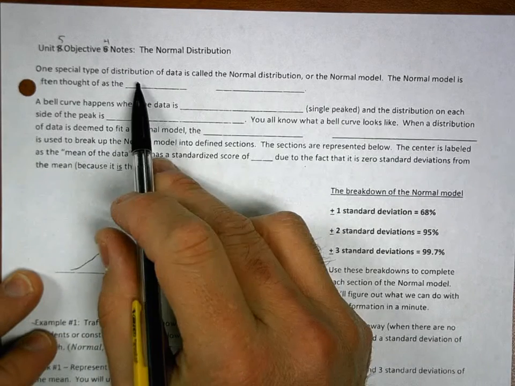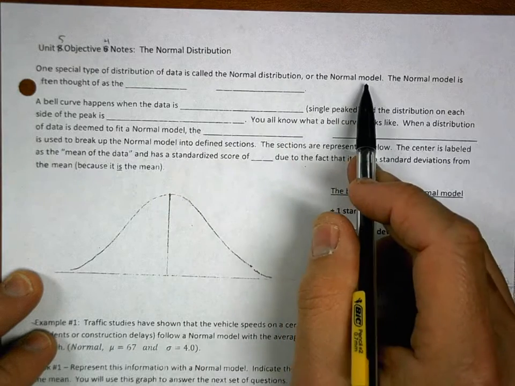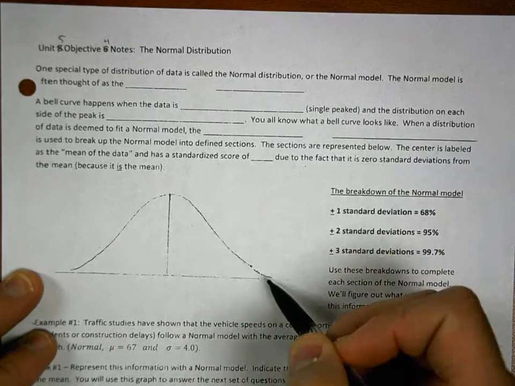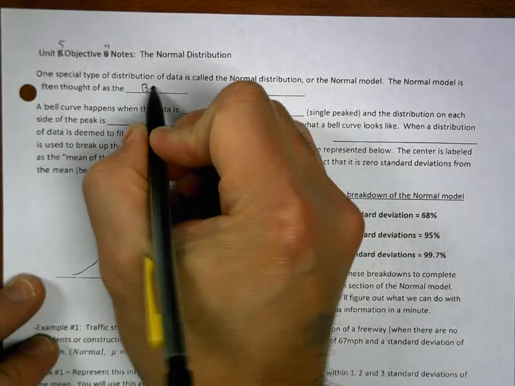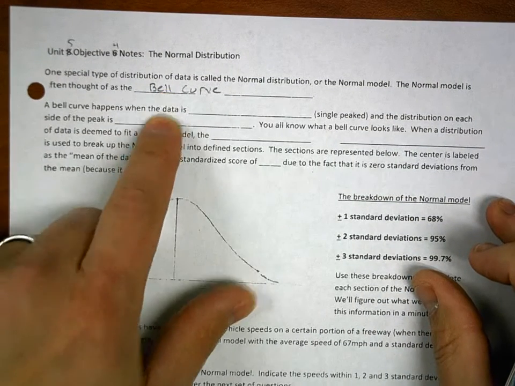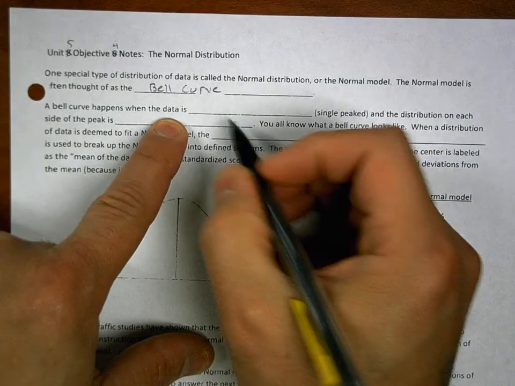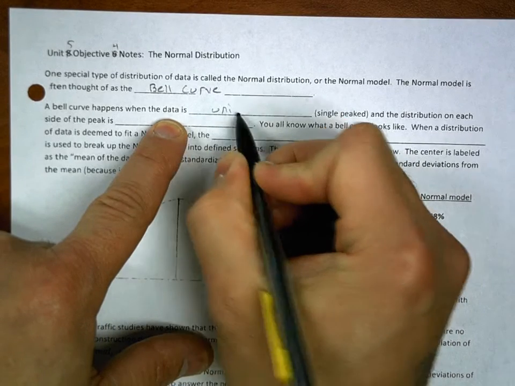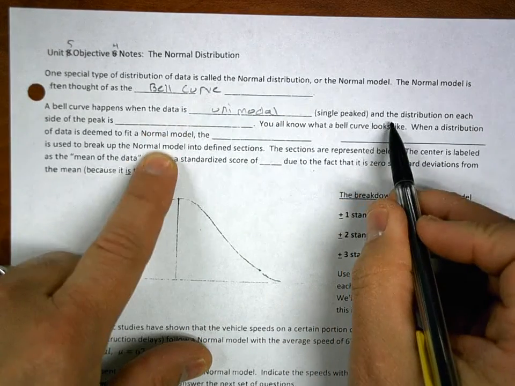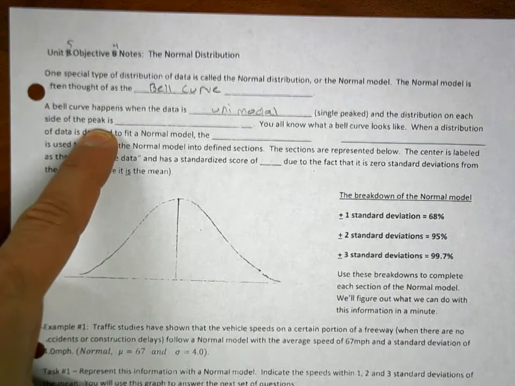One special type of distribution of data is called the normal distribution, or the normal model. The normal model is often thought of as this shape right there. What is this shape? Bell curve. A bell curve happens when the data is, and we don't have to memorize this word, unimodal, single peaked, and the distribution on each side of the peak is symmetrical. So it's the same on both sides.